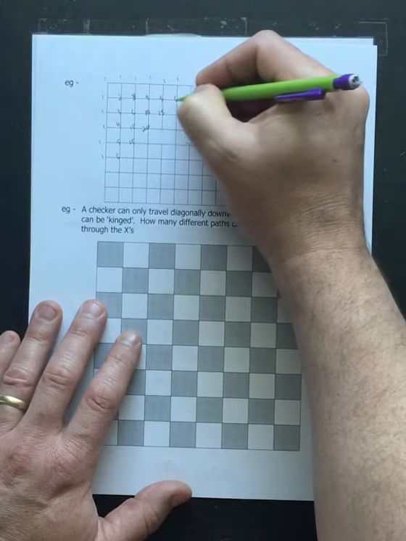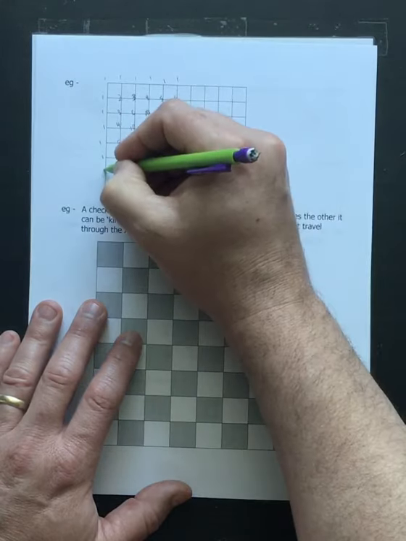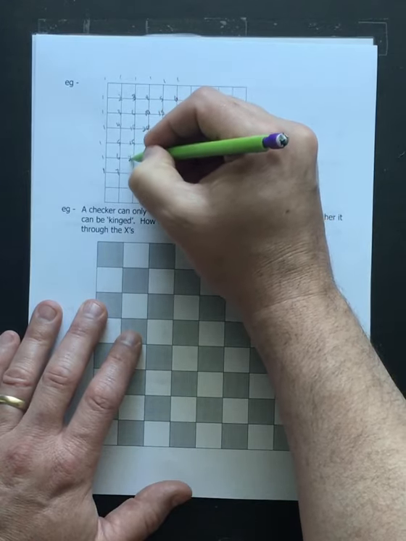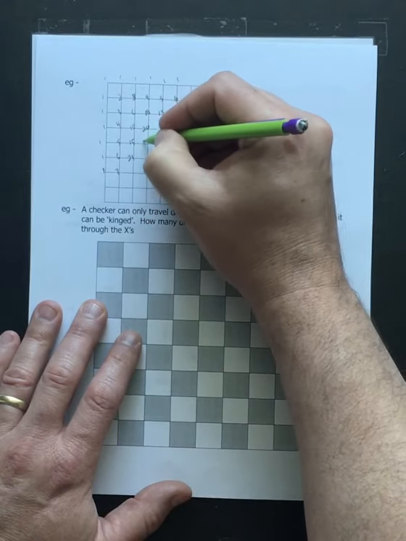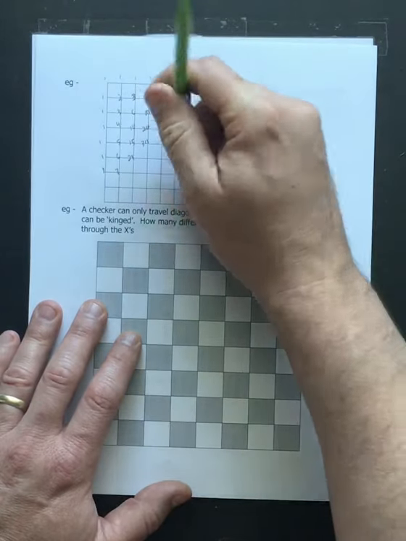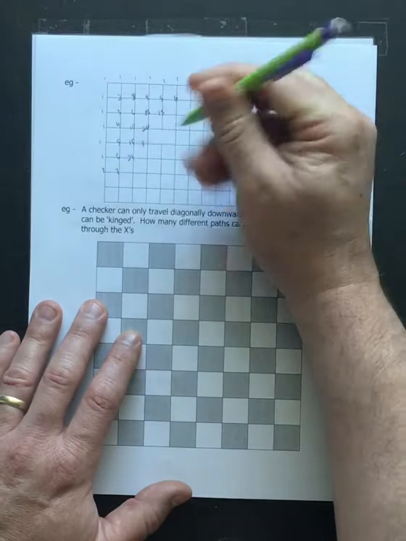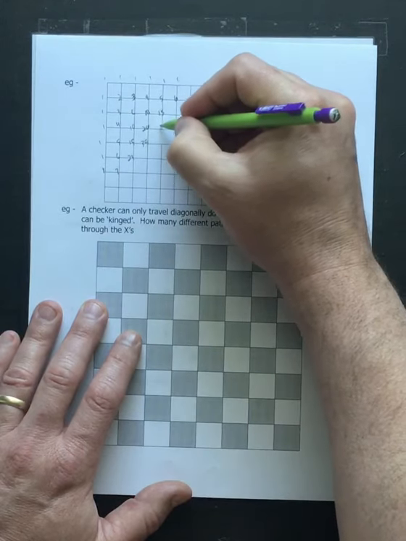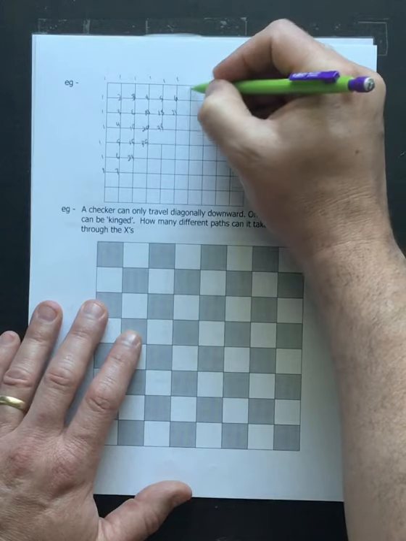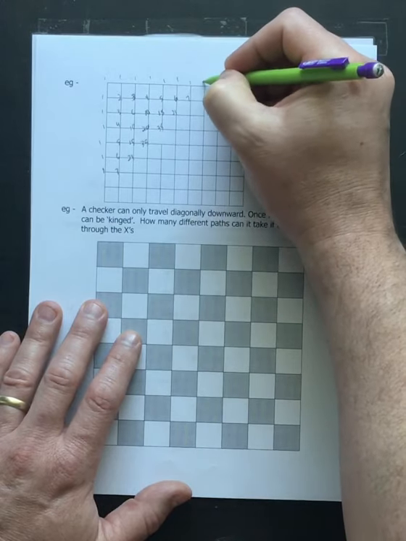5 and 1 gives me 6. Okay? 1 and 6 gives me 7. 6 and 15 gives me 21. 15 and 20 gives me 30. 20 and 15, 35. So you got to be careful. 35. 15 and 20 gives me 35. When you start getting robotic, that's when you start making mistakes. Okay, so take your time.